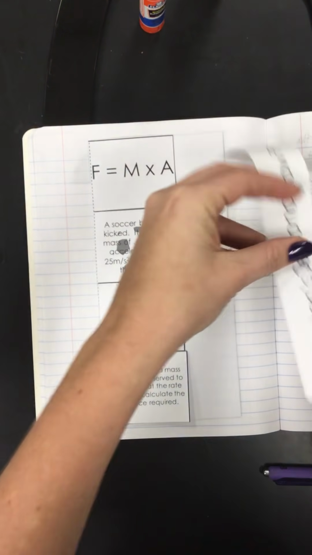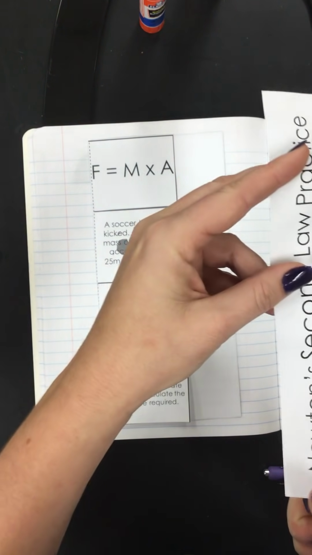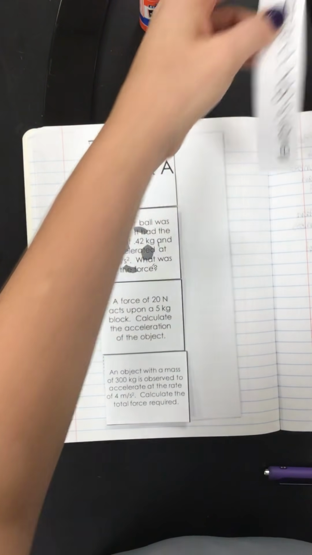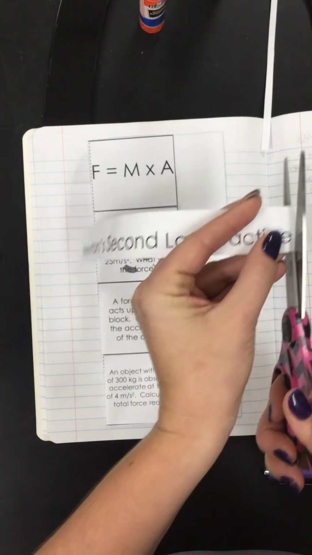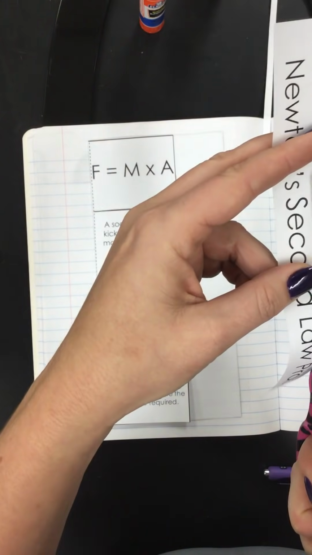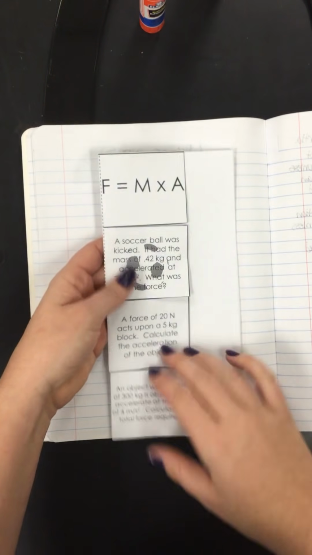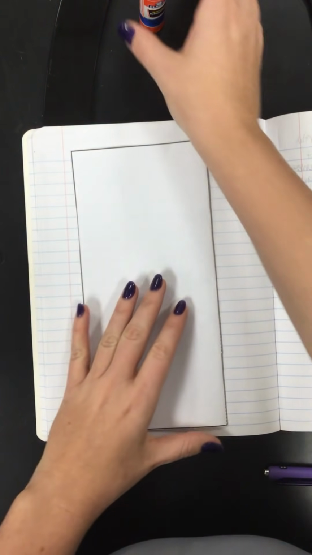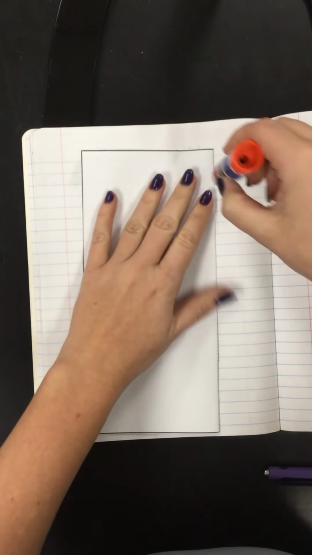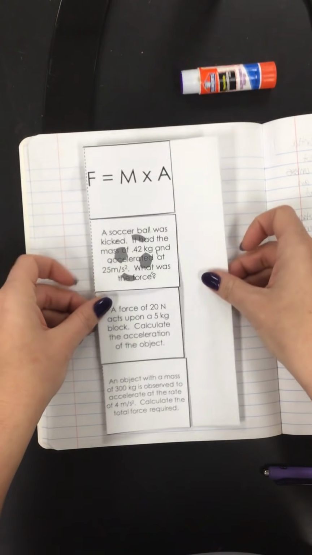So let's go ahead and cut the title out. That way you don't have to write it. If you'd rather rewrite it, that's fine. I'm going to use the printed version so that it looks nice. Just trimming all of this extra white space off. And here we go. Okay. So go ahead and turn your large piece over. And we are going to put glue on the back here and go ahead and glue it into your notebook.